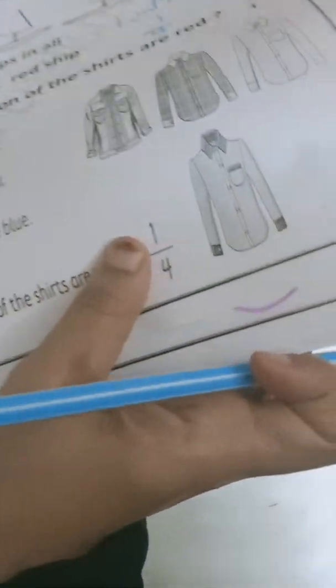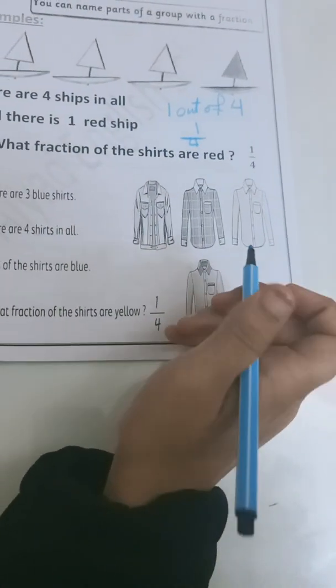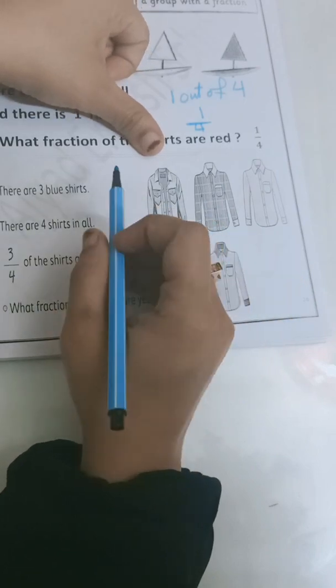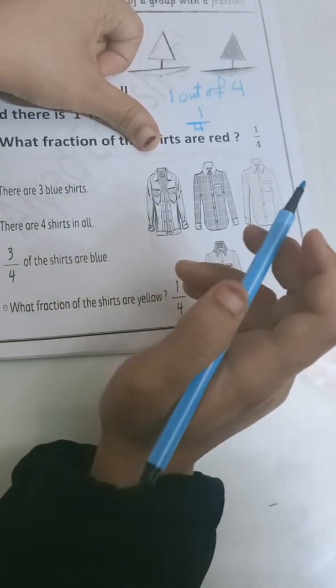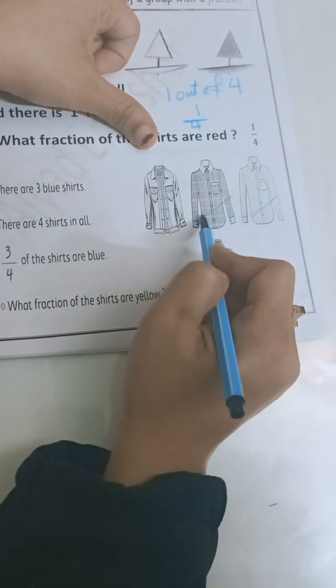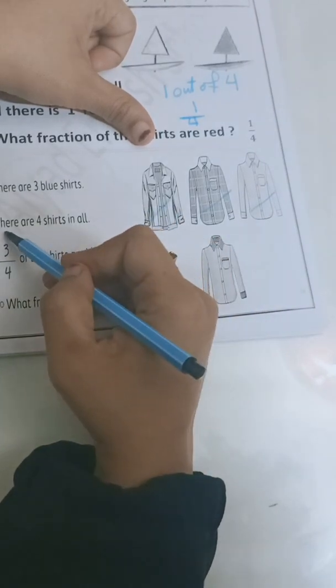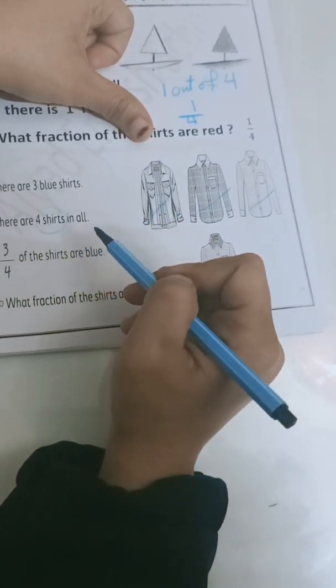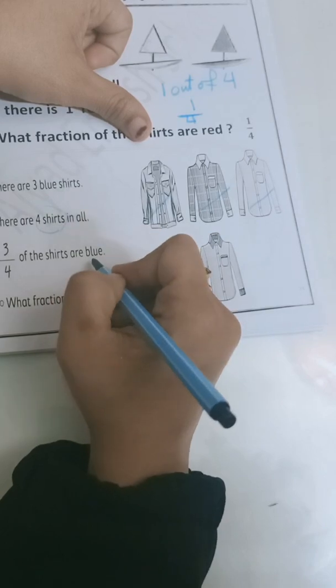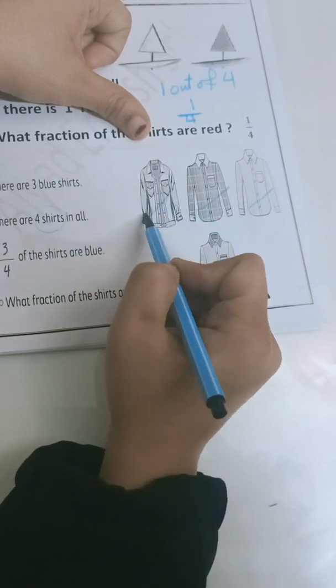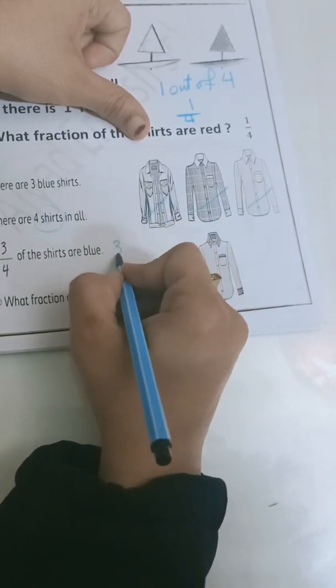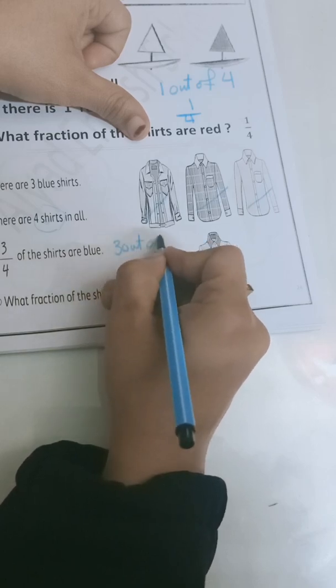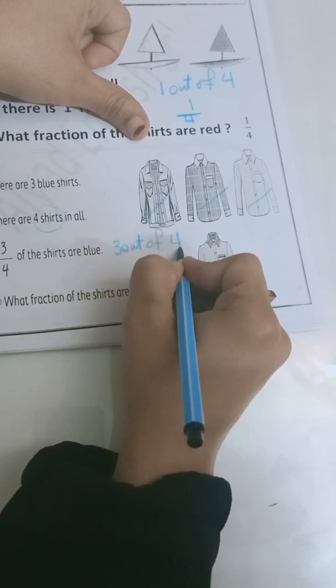The next example, we have here 3 blue t-shirts. We have here 3 blue t-shirts and 4 t-shirts in all. So we have how many blue? We have 3 out of, or from, 4.